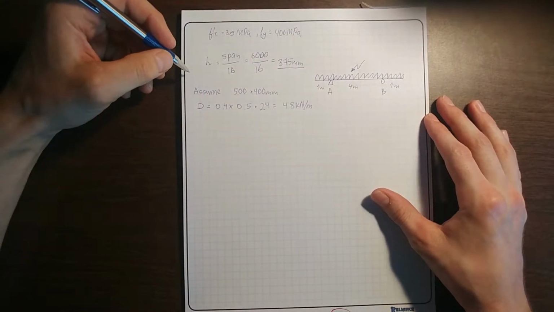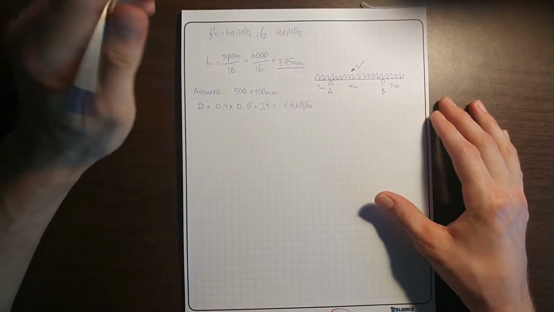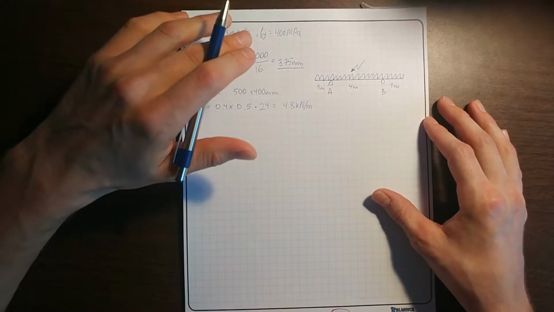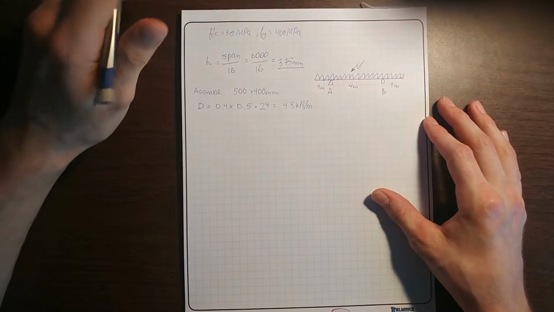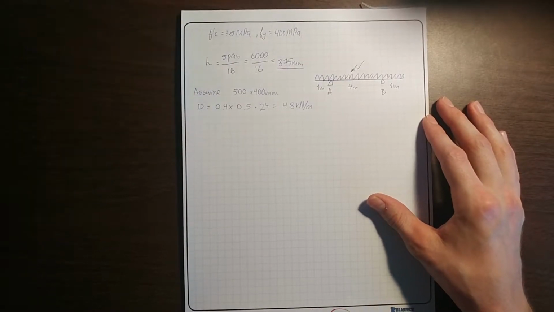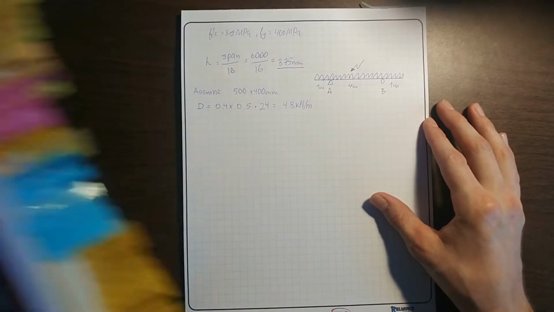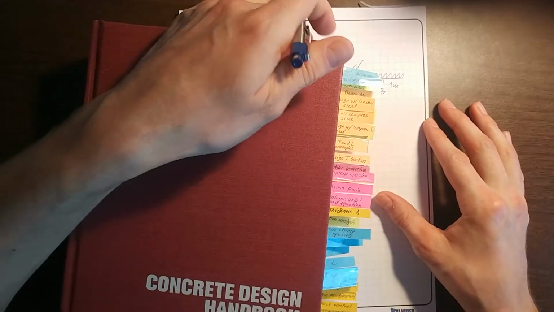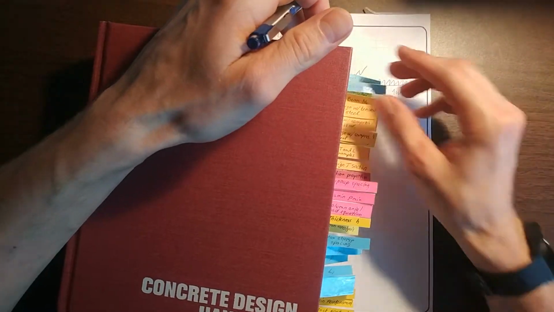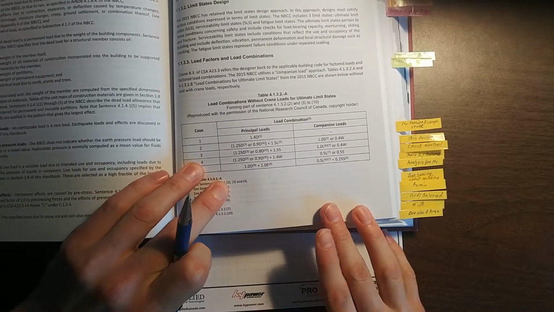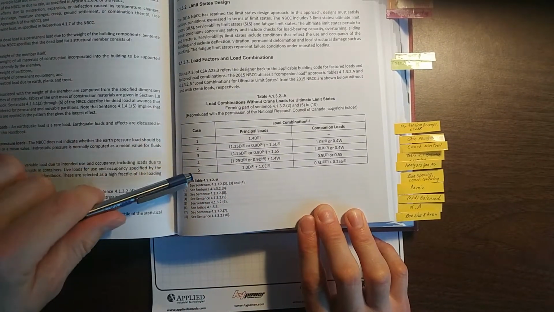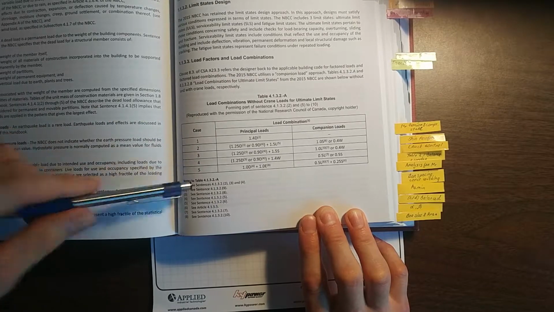So altogether, the next step is that we have to apply the load case, and in the majority of cases you're going to have to use this book again, like I showed you. So we're just going to go to the loading cases, and these loading cases here show us there are 5 loading cases you can choose from.